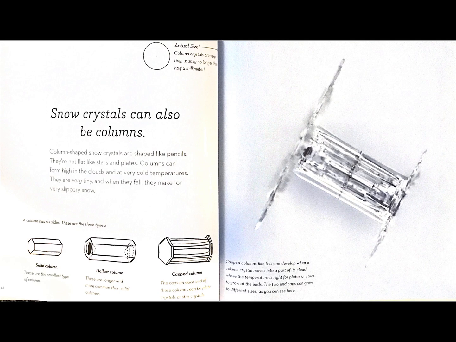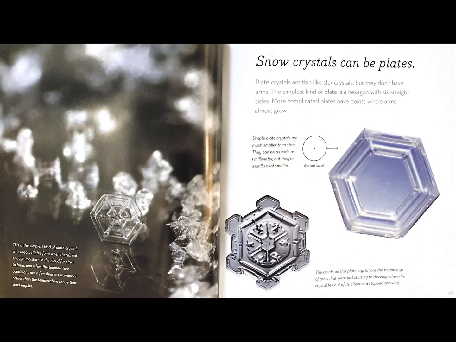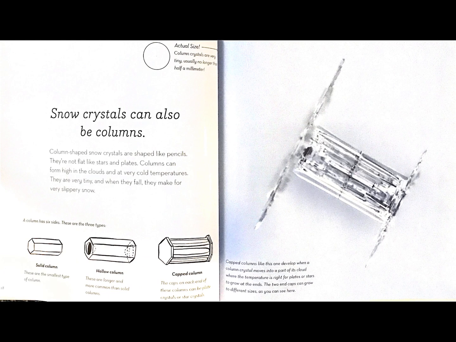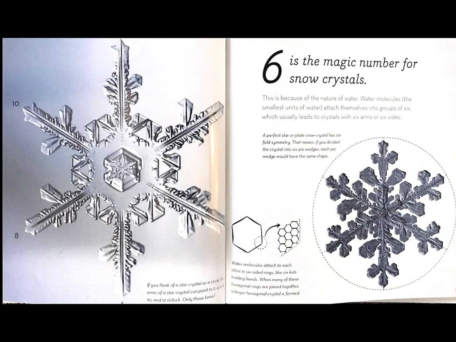Gosh, so I'm going to look back at the book. So let's see here. Snow crystals can be plates that look like that with 6 sides, and they can be columns. And I'm thinking about, they keep telling us that it happens because of the different types of temperatures. Is that new information to anybody?